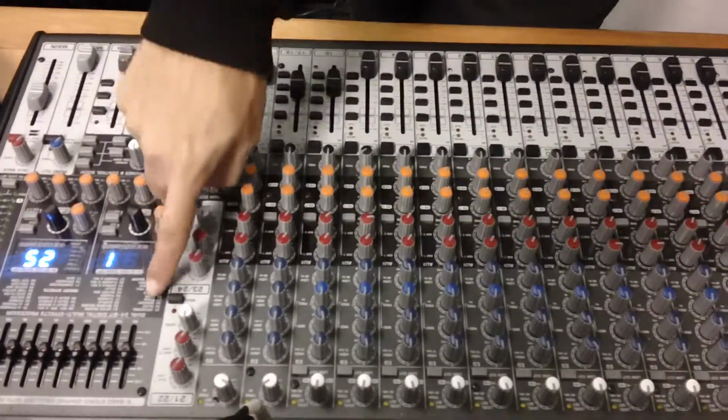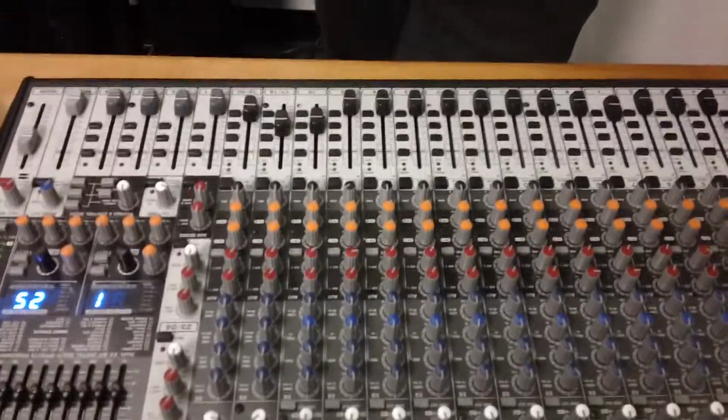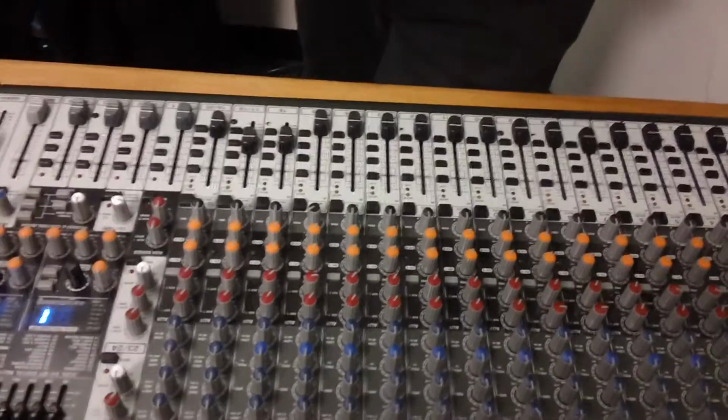Like echo, echoes and reverb. How can you make it sound like it's in a cathedral, or make it sound like it's in a small room, or a bigger room? Once you get your good level, once you get your good mix, and your monitors are good, now you want to add a little bit of icing on top.